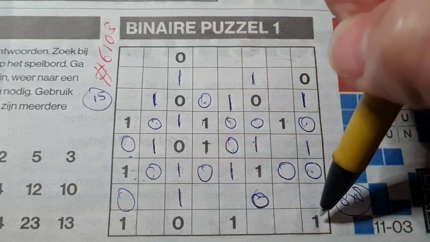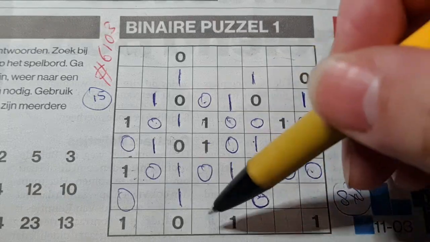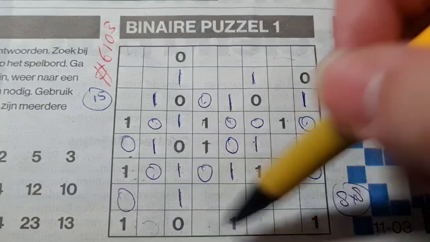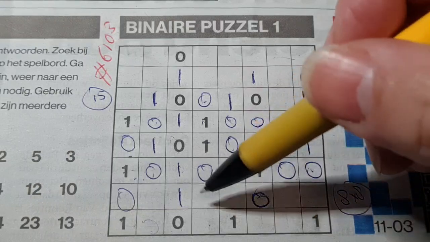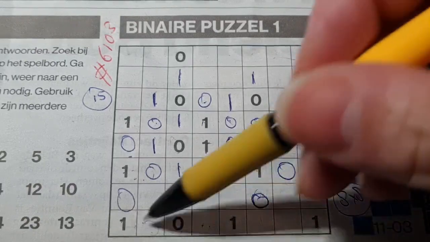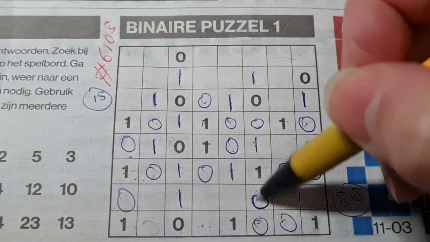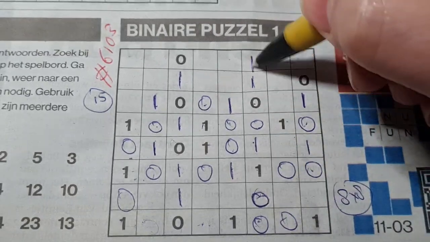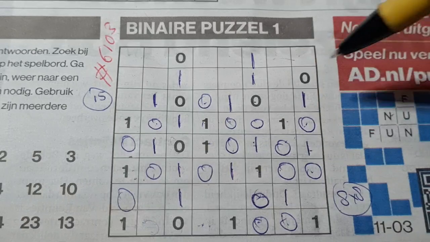Here we have 3 ones. If I place the fourth one here or there, then we have 3 O's in a row in the last row. Not allowed by one of the rules. So the fourth one should be in one of those 2 boxes, so these 2 boxes should be no. Now we have 4 O's, so the rest are 1s. Between the O's comes a 1. Between the 1s comes an O.